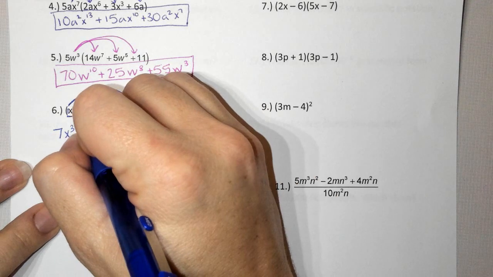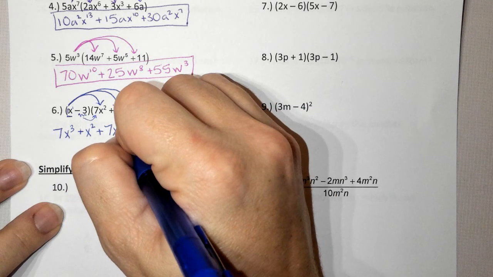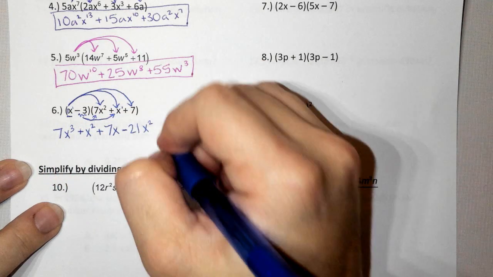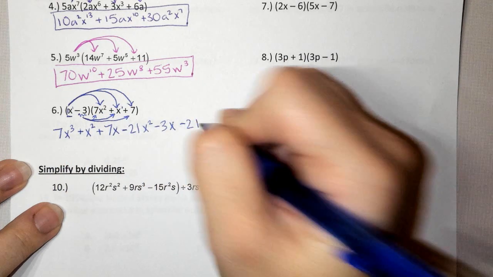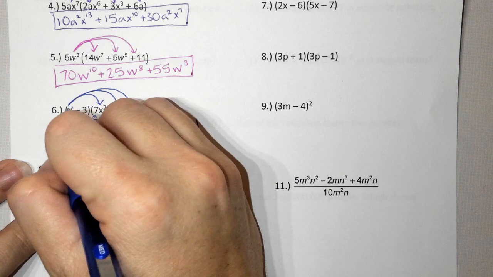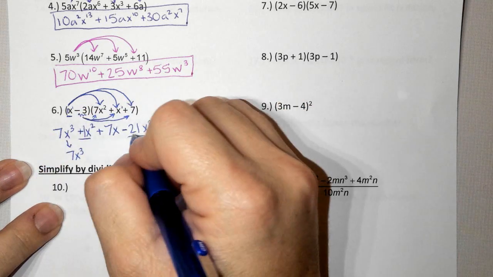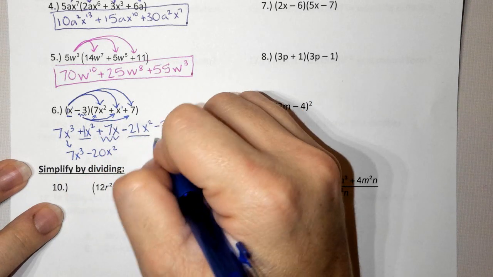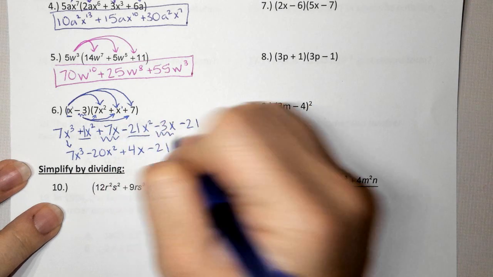And now we're going to pay attention to the second term. So I'm going to do my same arrows but on the bottom. Negative 3 times 7x squared is going to be negative 21x squared. Negative 3 times x is negative 3x. And negative 3 times 7 is going to be negative 21. And now we have to find our like terms. So this is cubed. There's nothing else cubed, so I'm going to bring it down. So I have a squared and a squared. So this is 1 minus 21 would be negative 20x squared. Okay, then we have x and x. So 7x minus 3x is going to be positive 4x. And then we have minus 21 that had no like term.